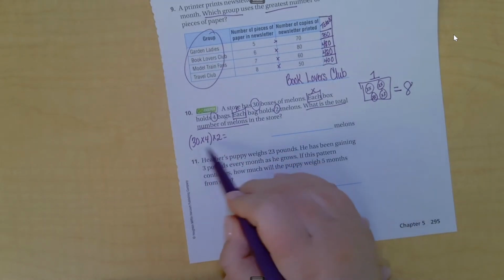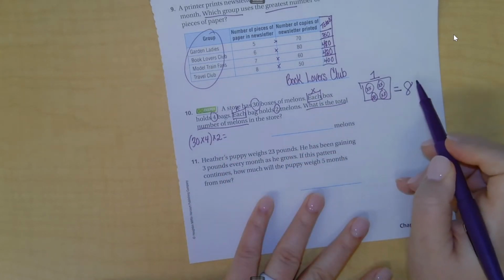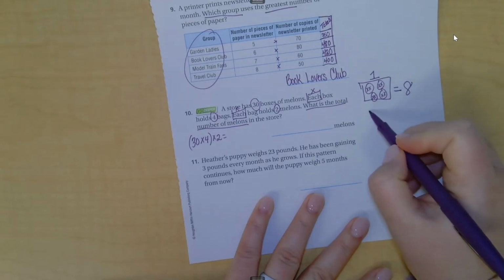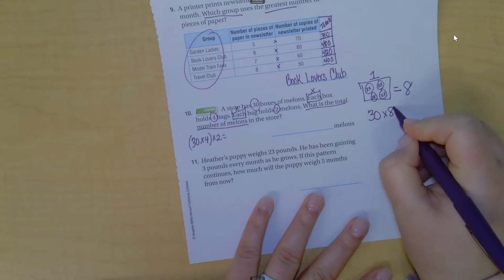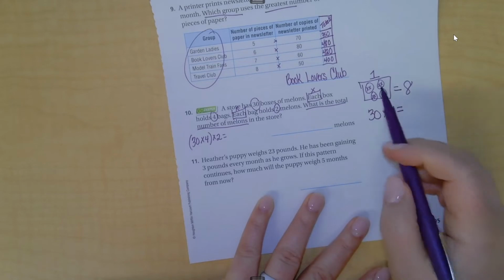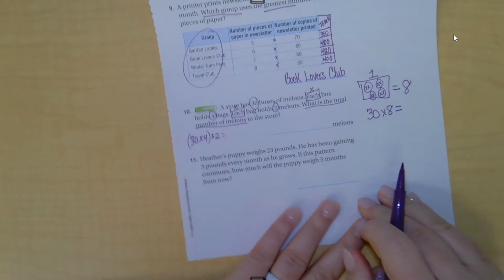Now I could solve it this way. That's fine. But by figuring out how many melons are in one box, I can say now that I have 30 boxes that each have 8 melons. Do you see that? Drawing a picture makes math so much easier, okay?